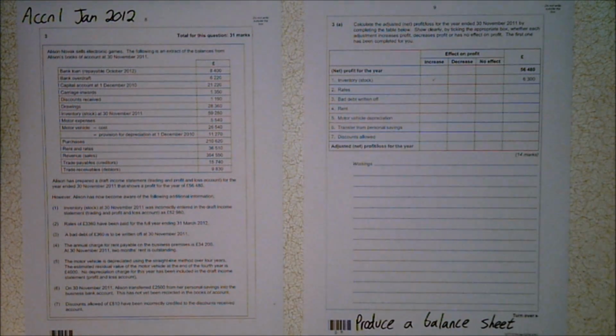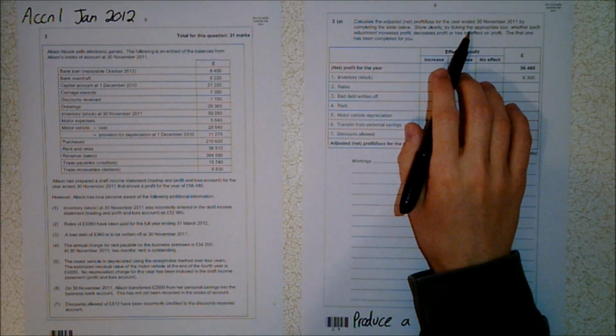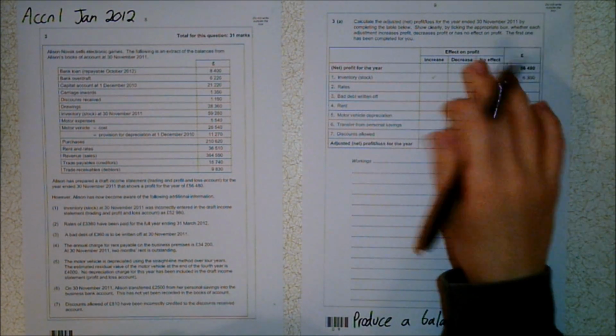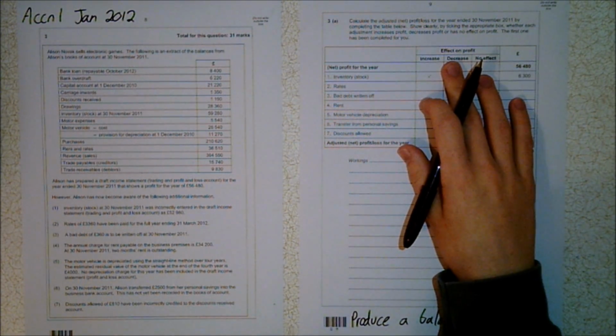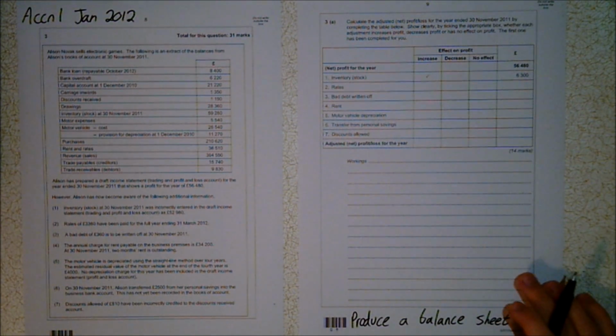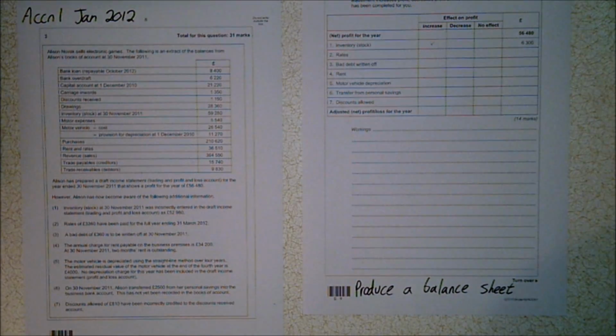So, first of all, calculate the adjusted net profit or loss for the year ended 30th November 2011 by completing the table below. Show clearly by ticking the appropriate box whether each adjustment increases profit, decreases profit, or has no effect. The first one has been completed for you. So, there's not enough space here for me to do all my work, so what I'm going to do is just use my own paper.